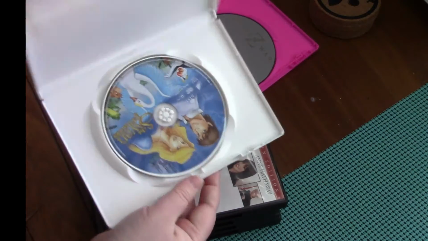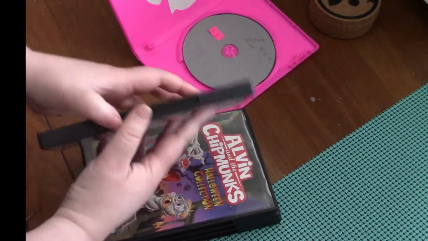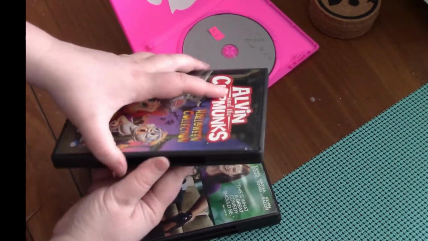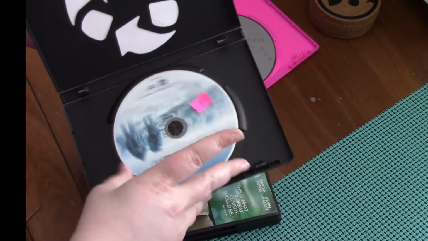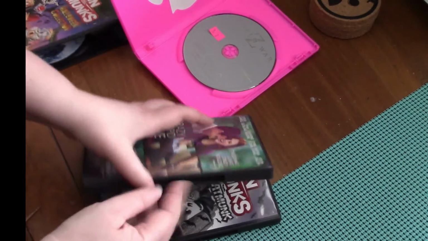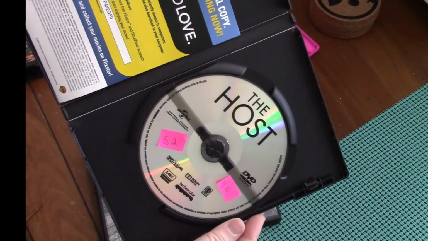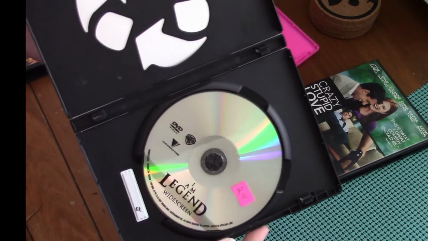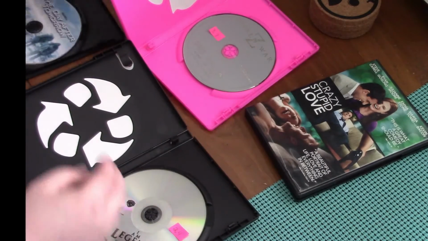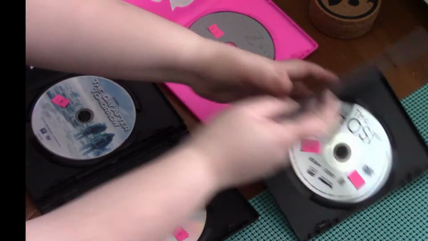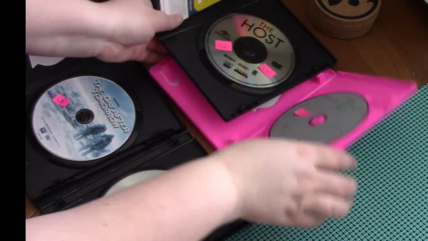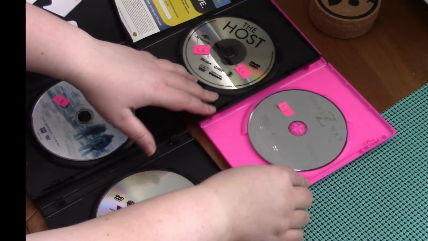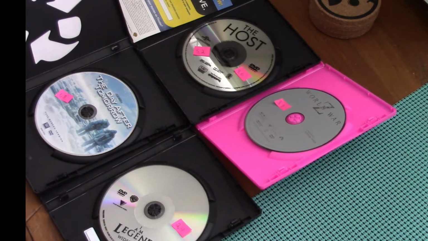Swan Princess is, well, that's what it says it is. Devil Wears Prada, that's what it says it is. Alvin and the Chipmunks Halloween collection. Oh, that is a day after tomorrow. With post-it note. The Host, not in the right DVD container, with post-it notes. And another one with post-it note, not in the right container. So we've got 4 DVDs here with post-it notes. So this is our next puzzle. This one is definitely one of the harder ones. You'll see the rating on that, but go ahead and see what you can piece together if you can figure out what the answer is.